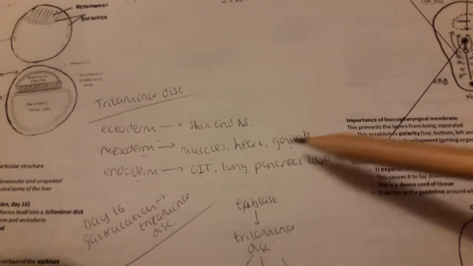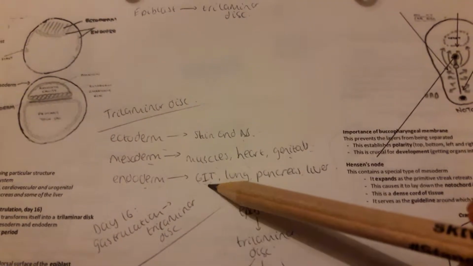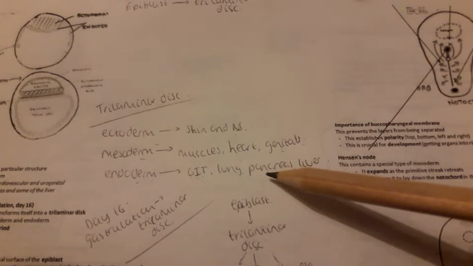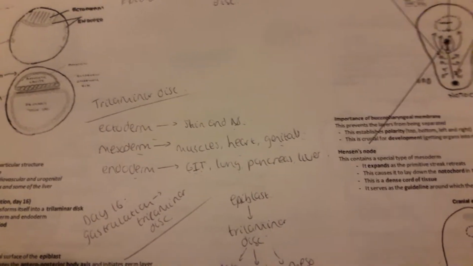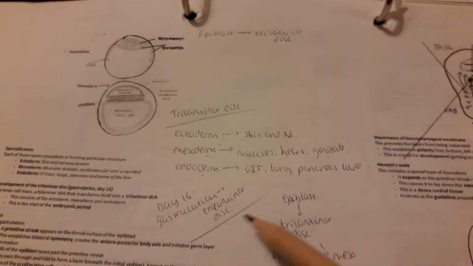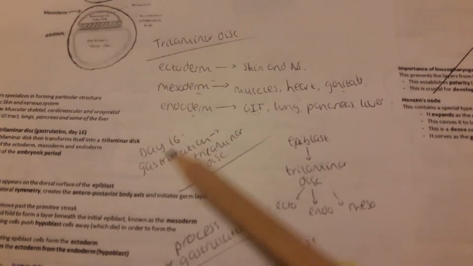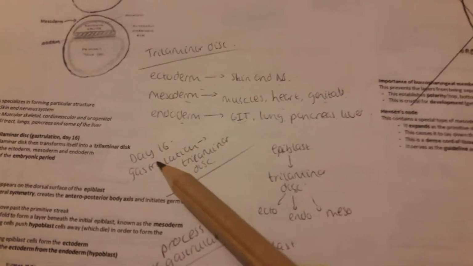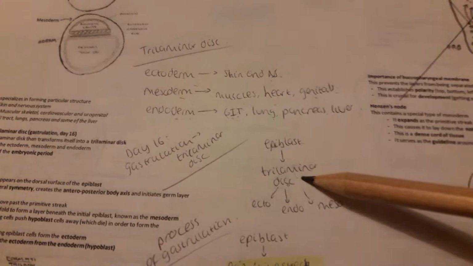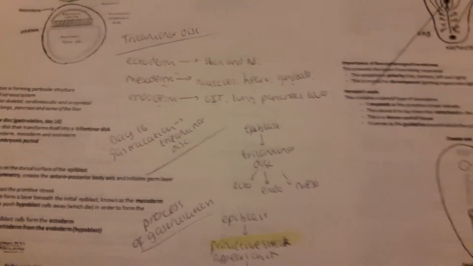Ectoderm goes on to form the skin and nervous system. The mesoderm forms the muscles, heart, and genitals, and the endoderm forms the gastrointestinal tract, lungs, pancreas, and the liver. Formation of the trilaminar disc happens at day 16, and the process is called gastrulation. So you can see that here, epiblast forms the trilaminar disc, forming the ecto, endo, and mesoderms.